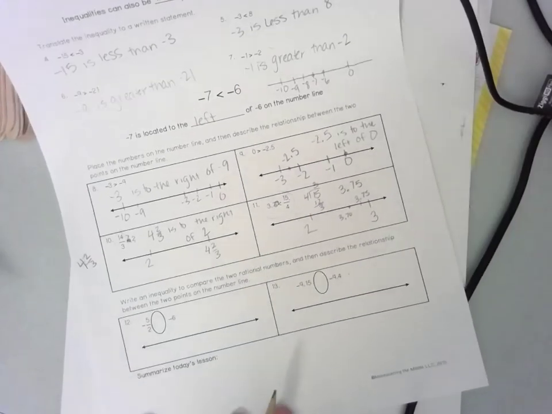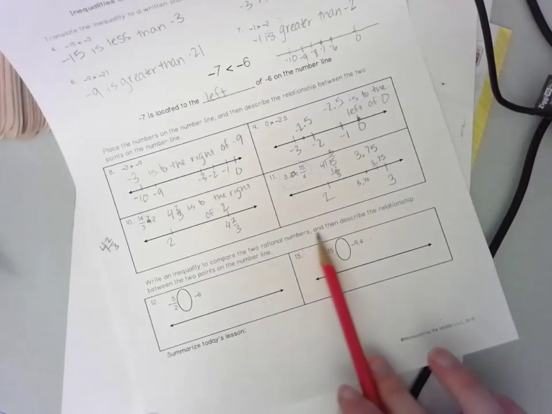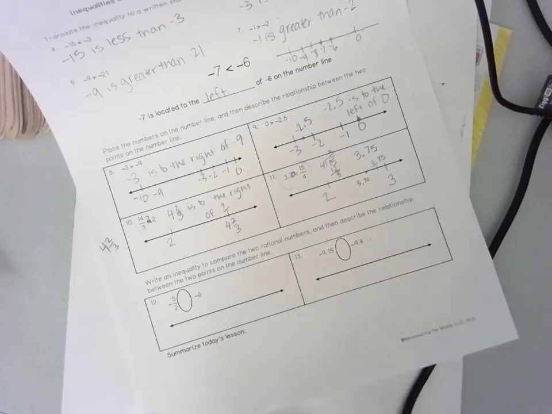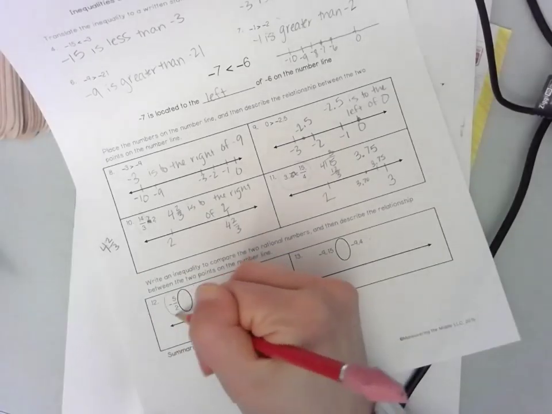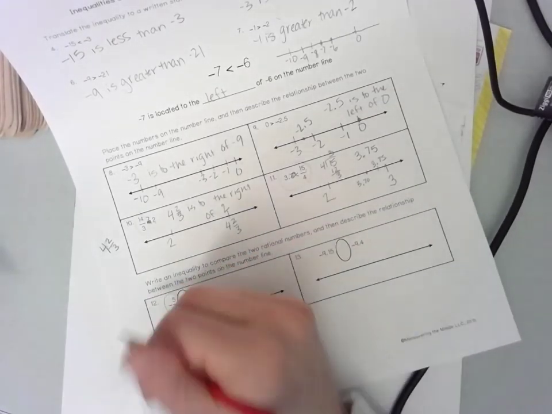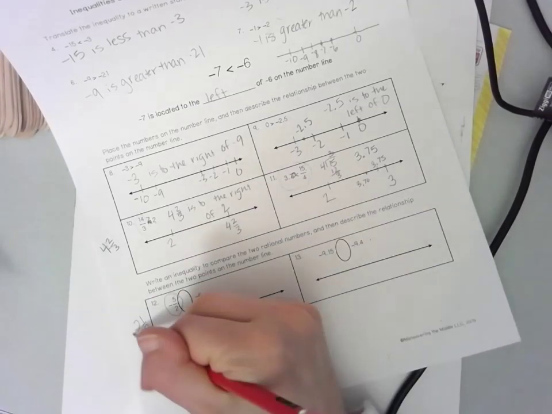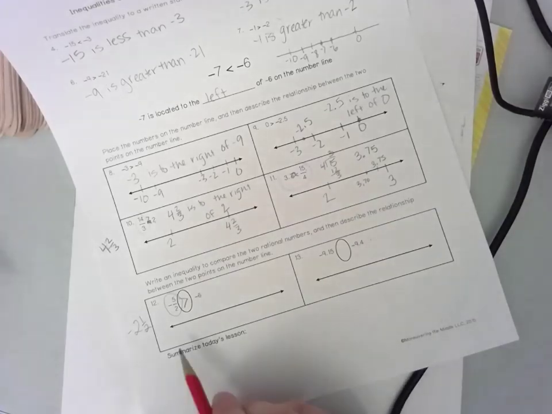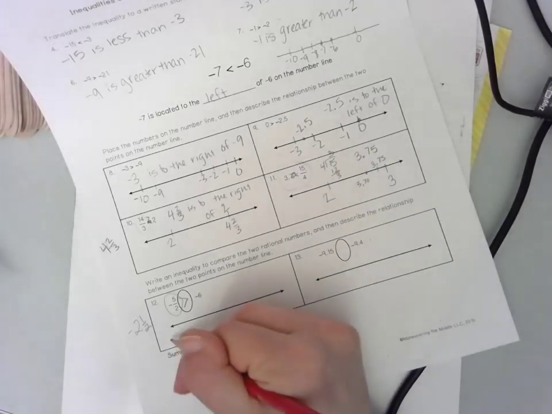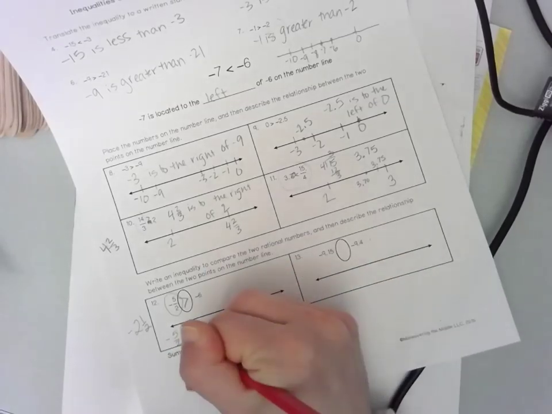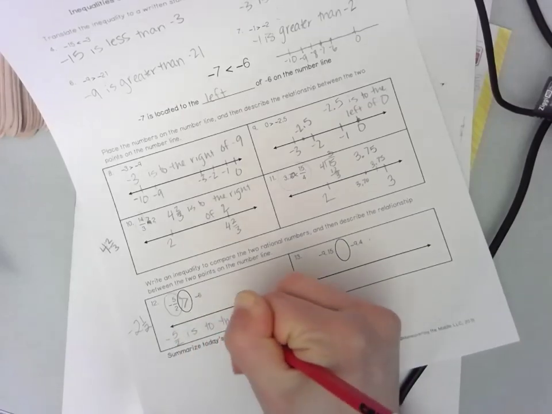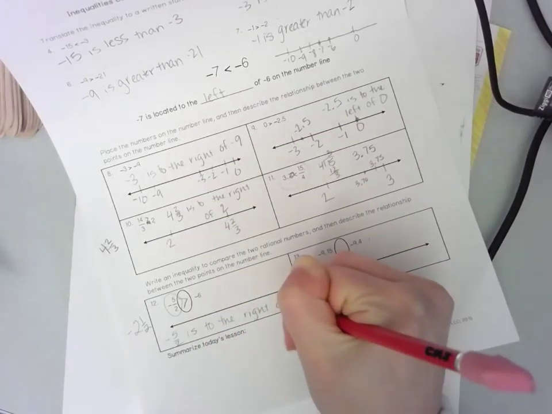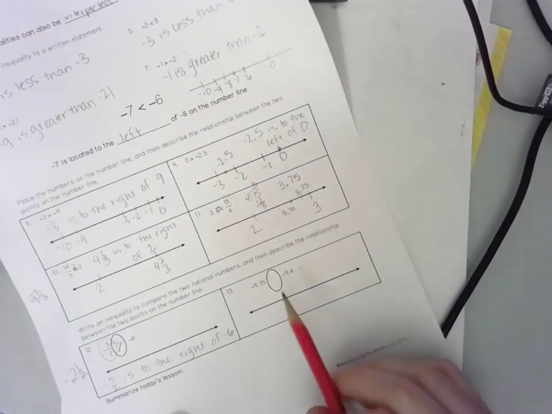Now here we're going to write inequalities. Write an inequality to compare the two rational numbers and then describe their relationship between the 2 points on the number line. So negative 5 halves. Again, we want to get these into the same form. That's improper. So 2 can go into 5 twice with 1 left over. So negative 2.5 is going to be greater than negative 6. You can use a number line if you need help, or you will write negative 5 over 2 is to the right of negative 6.